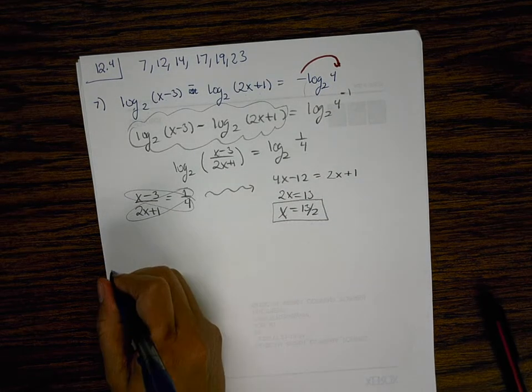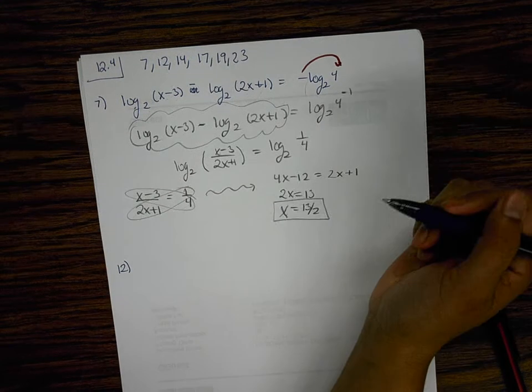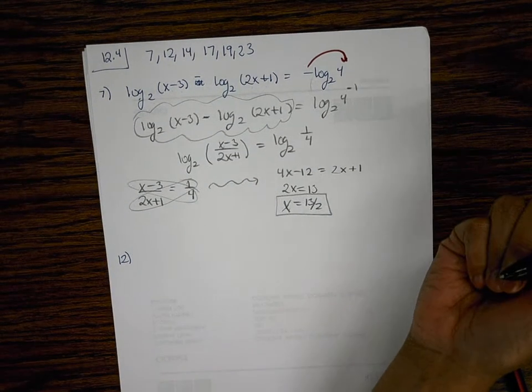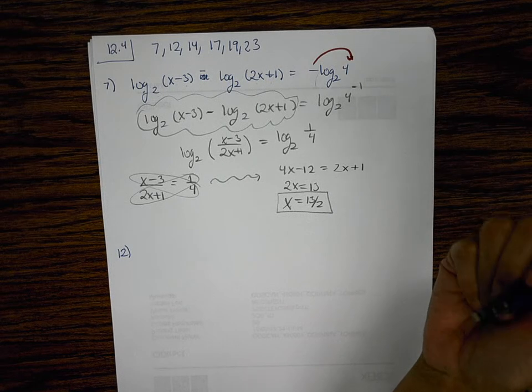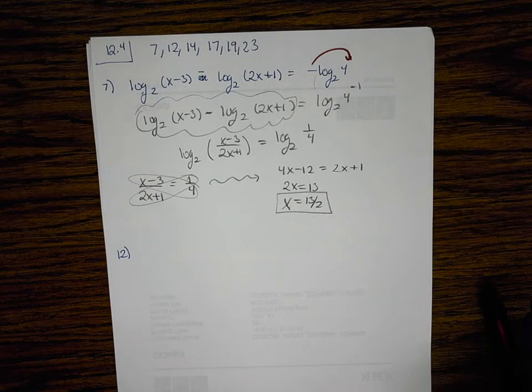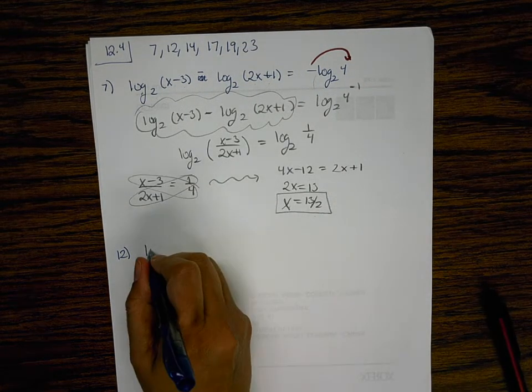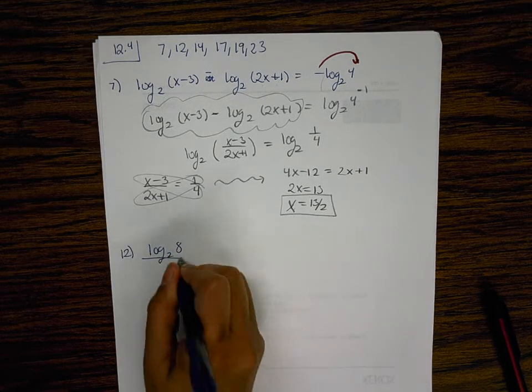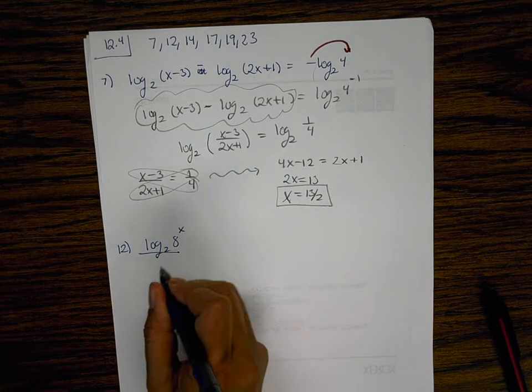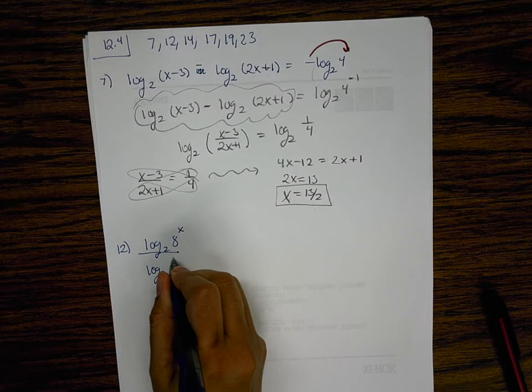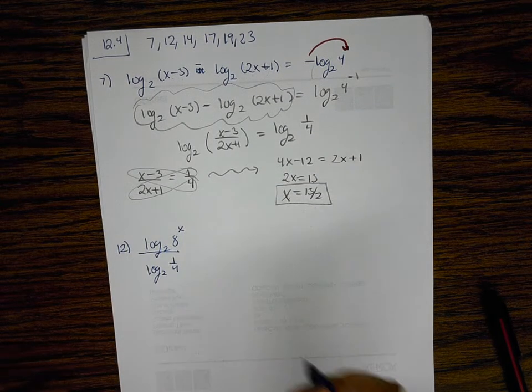Which means you do have to check your work, guys. That's what I'm getting at here. You do have to check, not because you may have made a mistake, but because there's a possibility of extraneous solutions. Okay, number 12.